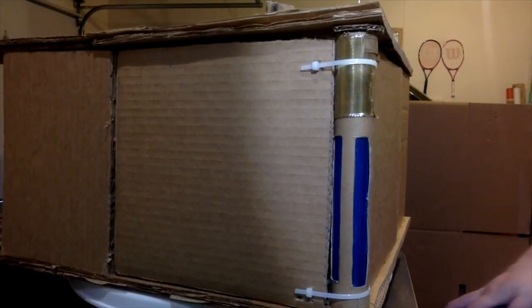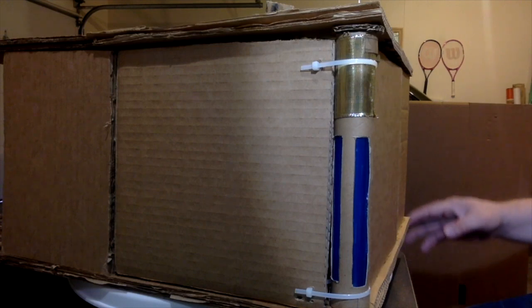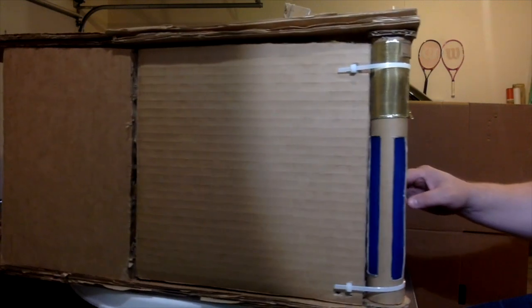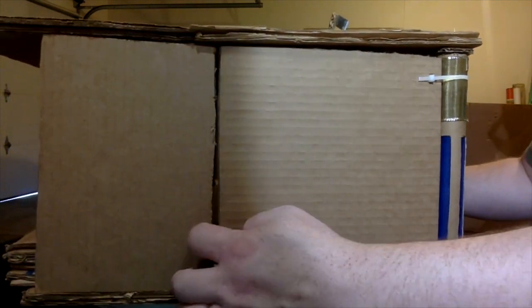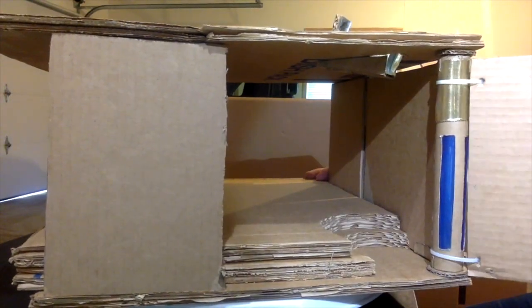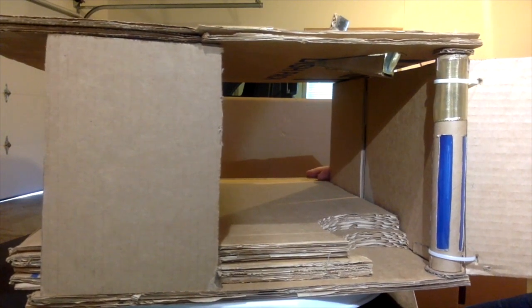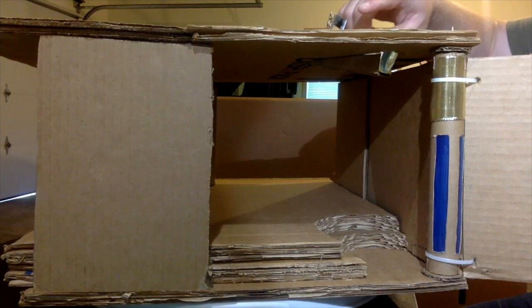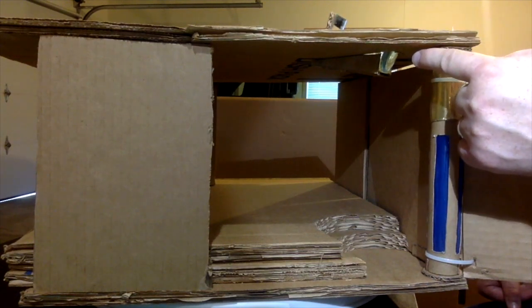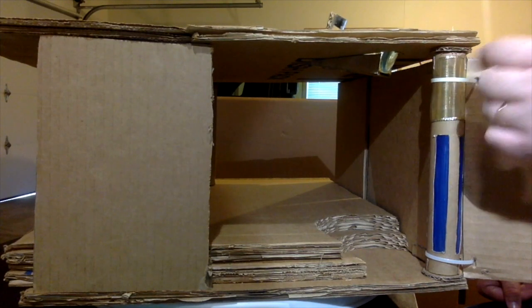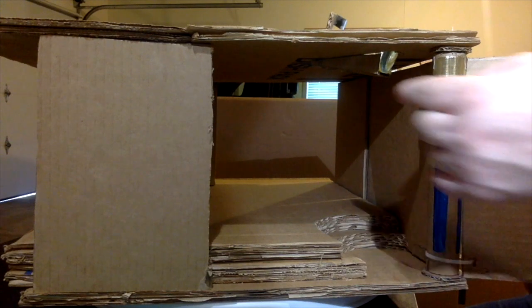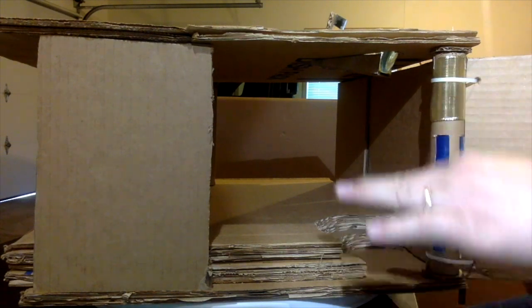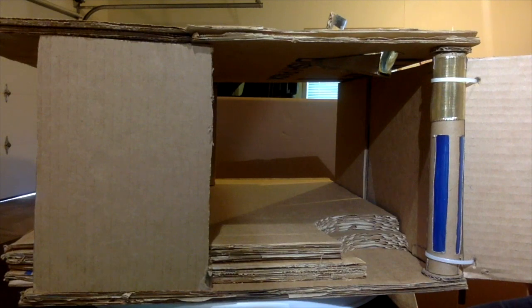Here's a closer look at the model. You see the reflective material on the tube structure. We open the wall right here to show the depression area. You have the mirror, you have the glass eyepiece that the light comes through and then reflects over here, arcs down into the depression living area.